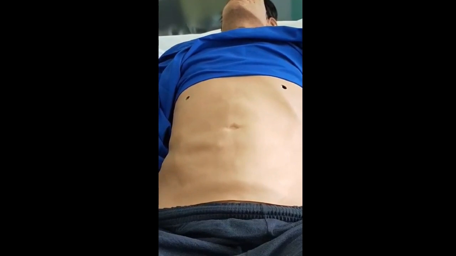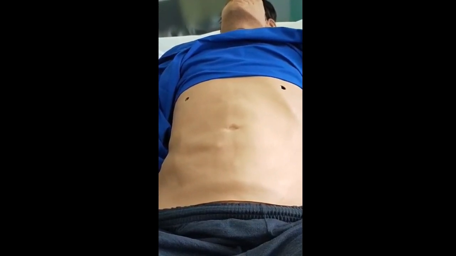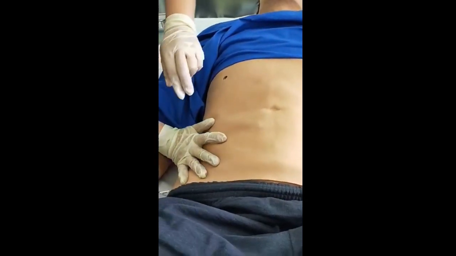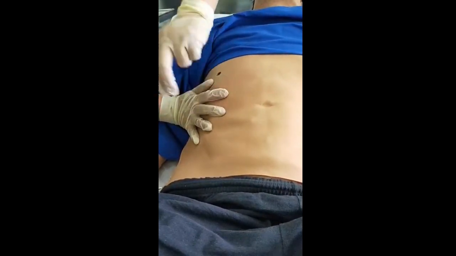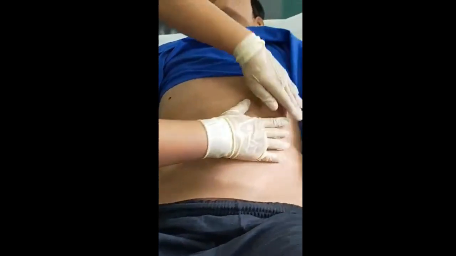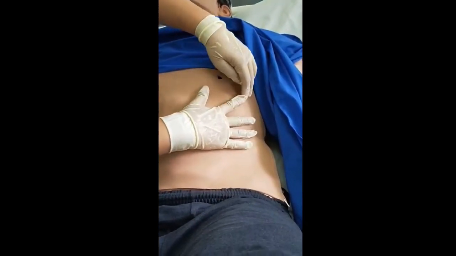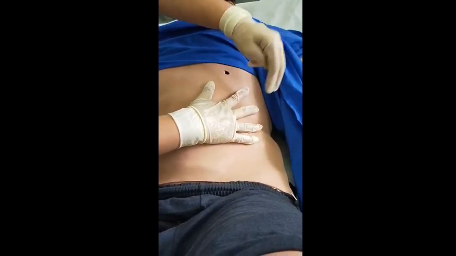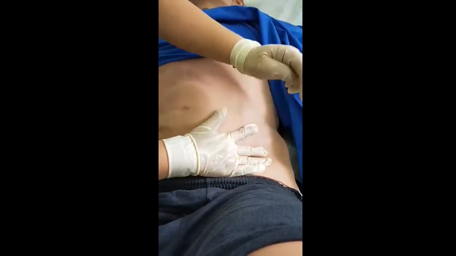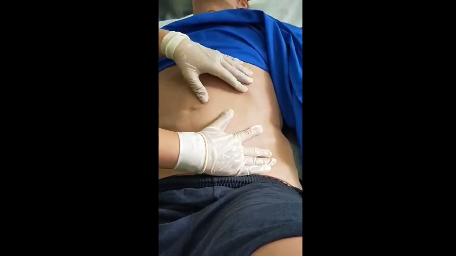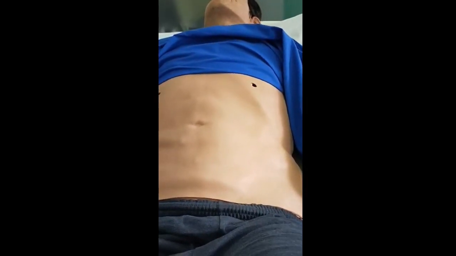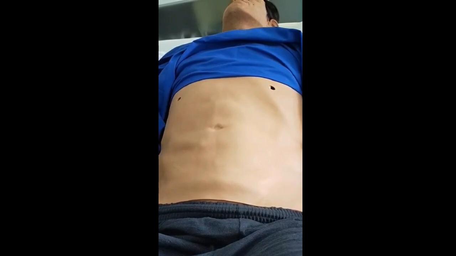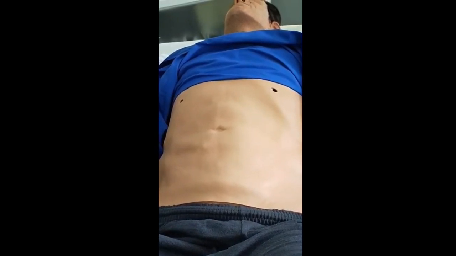Percuss the abdomen for tone, lightly and systematically percuss all 4 quadrants. Generalized tympany predominates over the abdomen because of air in the stomach and intestines. Dullness is heard over the liver and spleen.